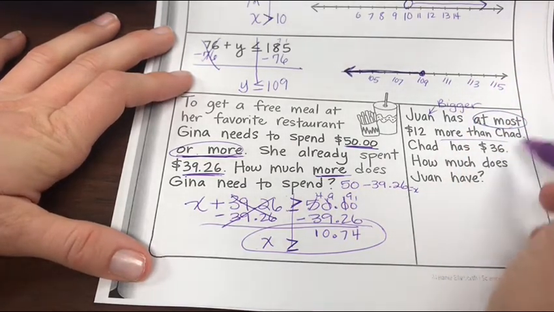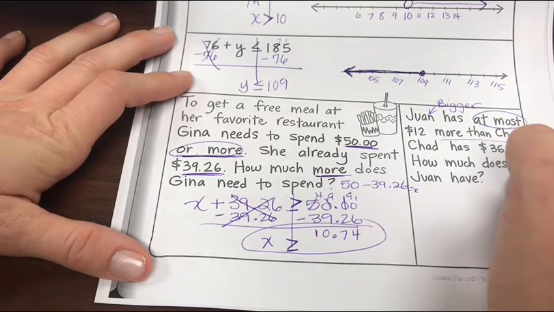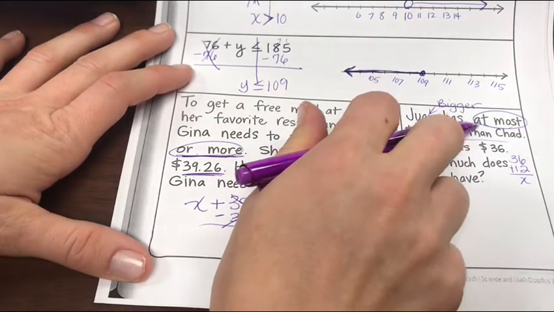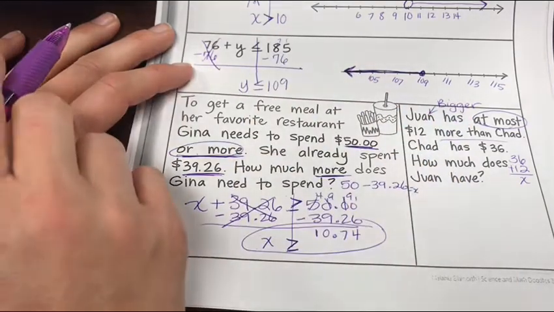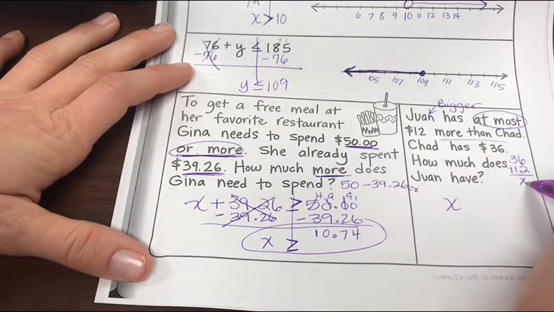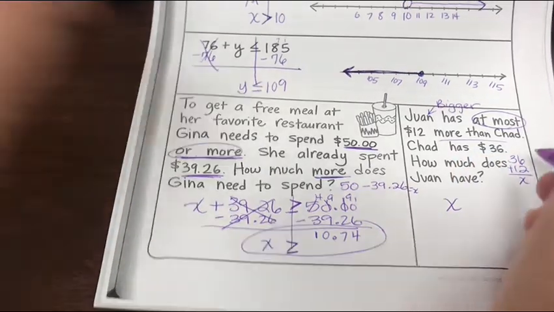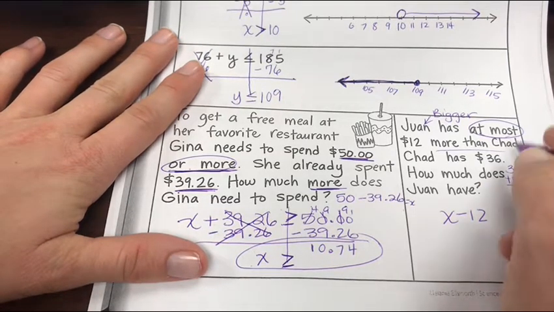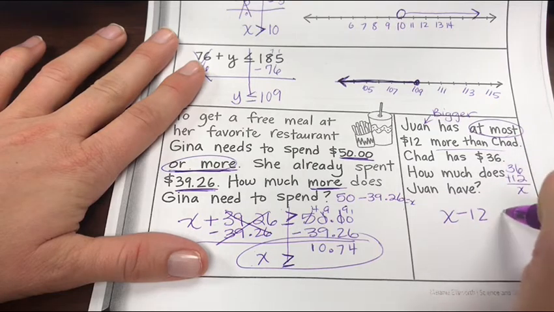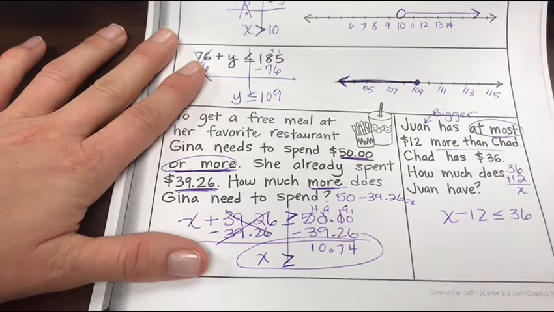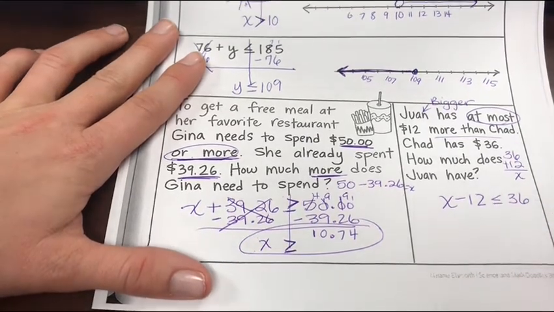So I'm thinking that my instincts are telling me to take Chad's and add 12 to it, and then that's how much Juan is going to have. But it's not going to be an equation. I'm going to have to use a sign that means at most. So if my instincts are to add, I'm going to write a subtraction inequality. So X minus 12 is at the most, so that's going to be less than or equal to 36. So there's my subtraction equation.